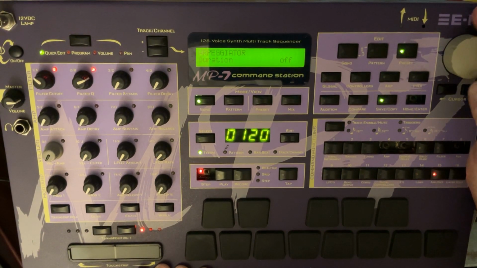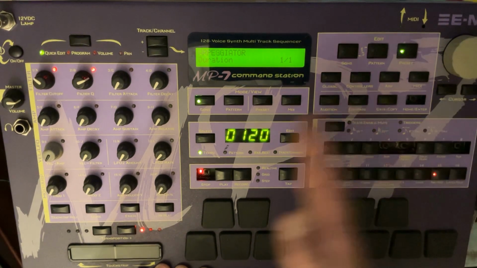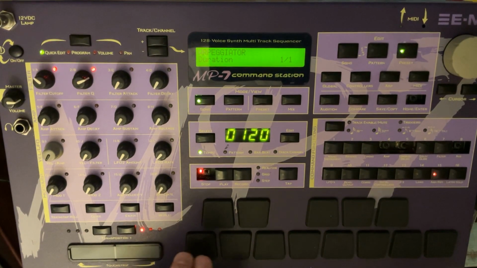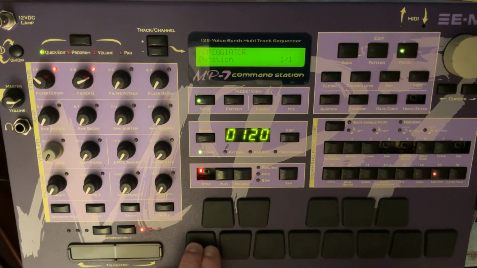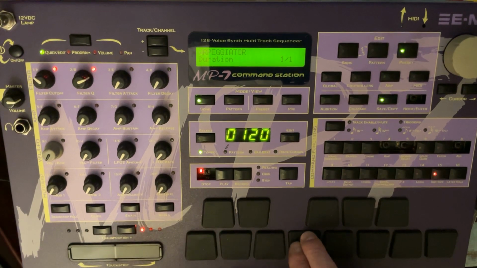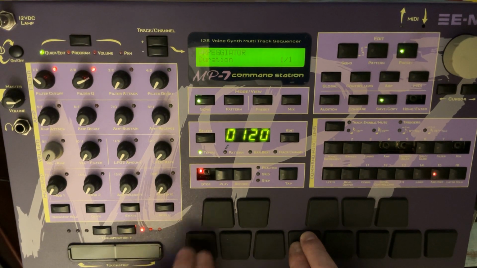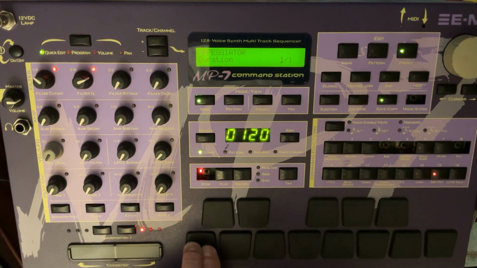Duration. So now if we play through for a note length, we get, and it stops. See? That's interesting.